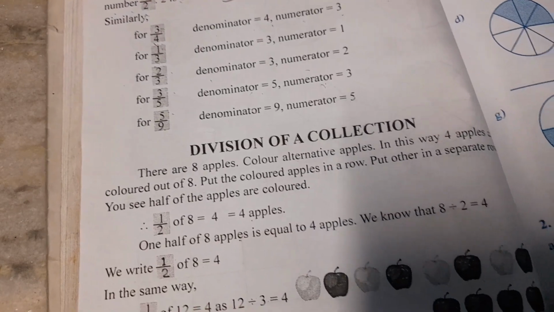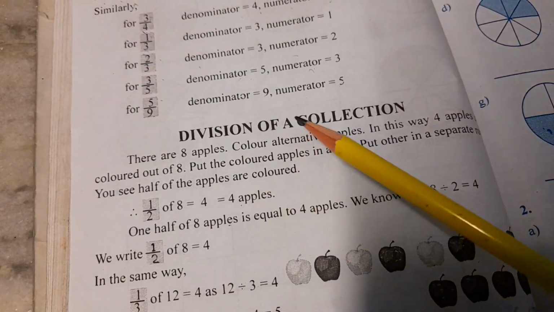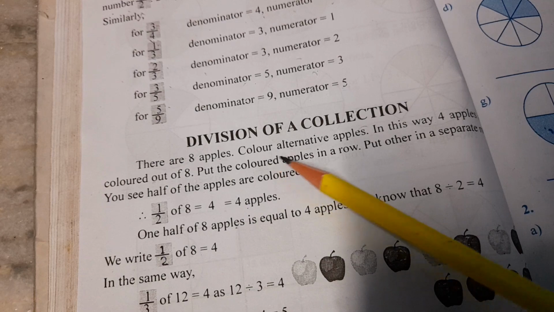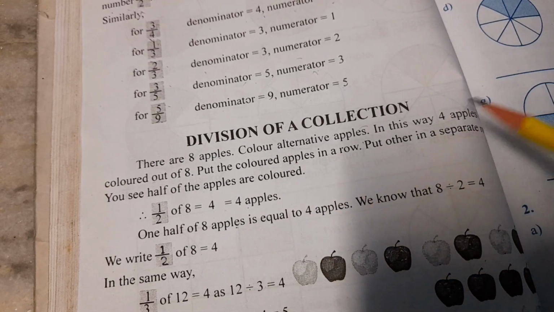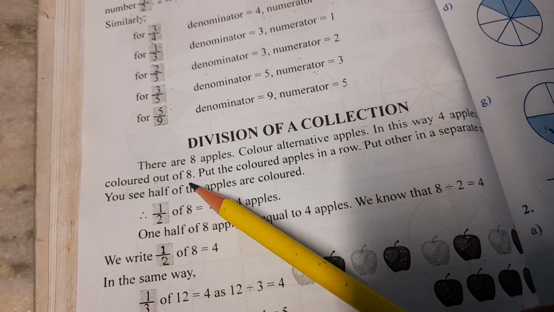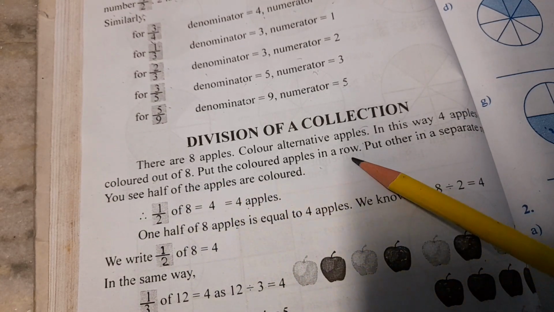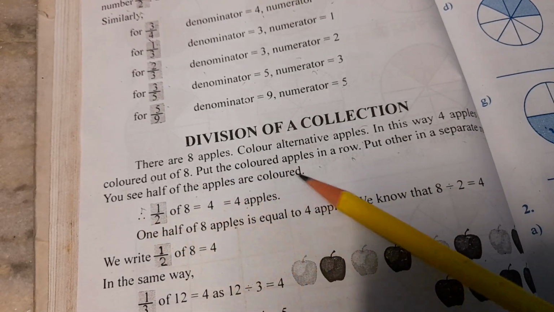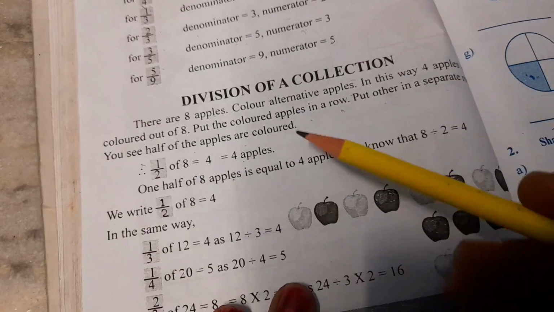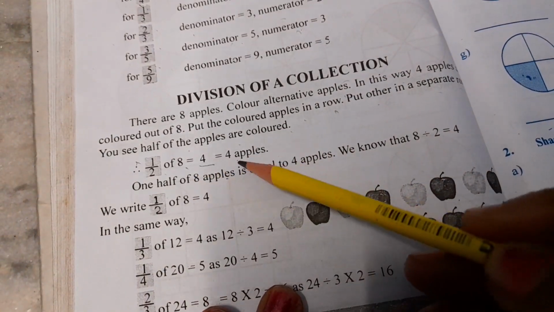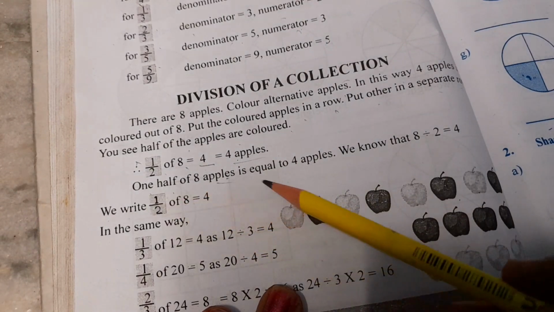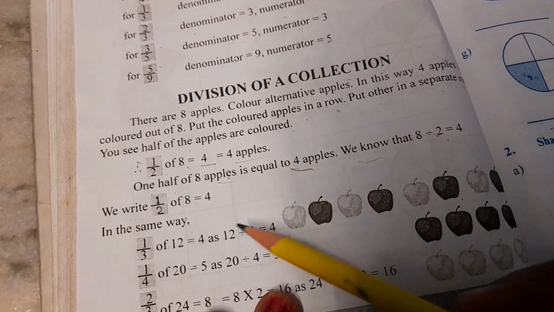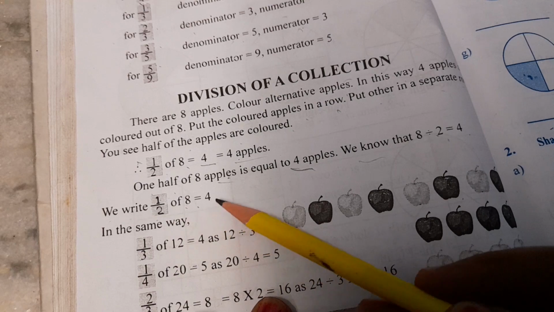Now, division of a collection. There are 8 apples. Color alternate apples. In this way, 4 apples are colored out of 8. Put the colored apples in a row and put the others in a separate row. You see, half of the apples are colored. That means half of 8 is 4 apples. As we know, 8 divided by 2 is equal to 4. That means we can write half of 8 is equal to 4.